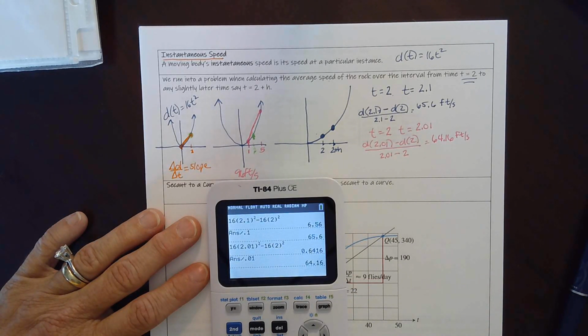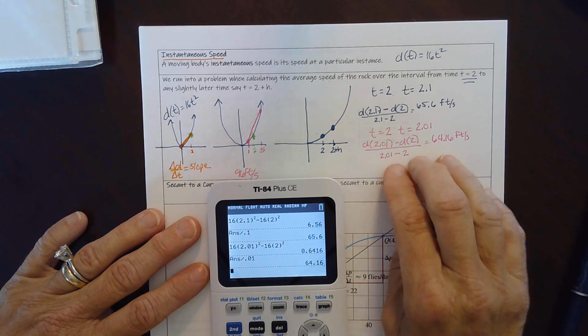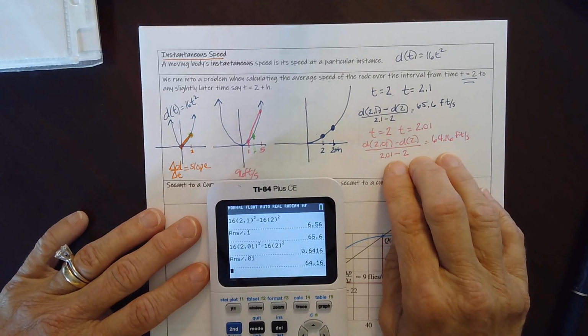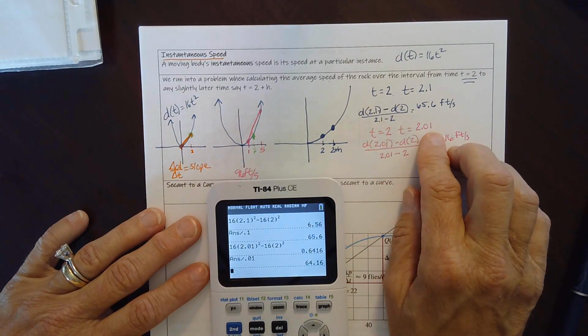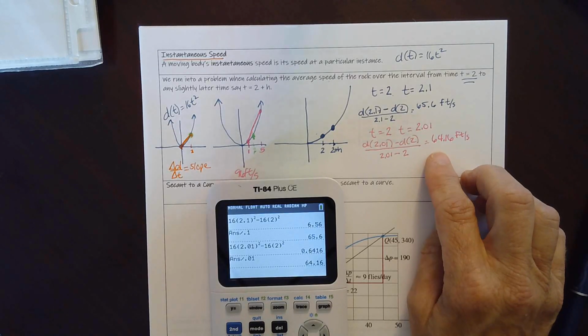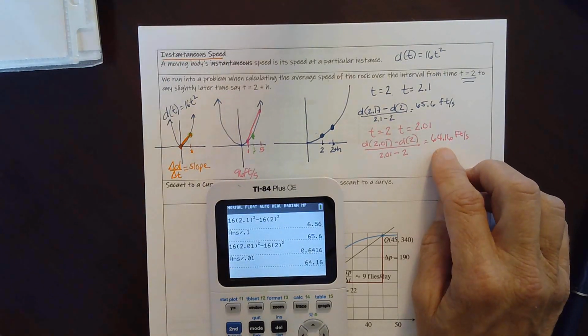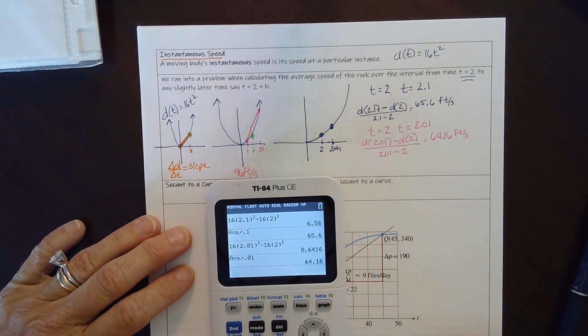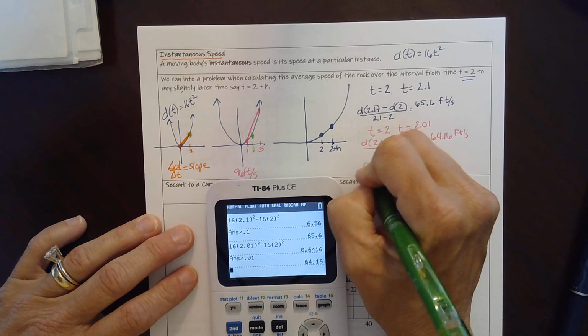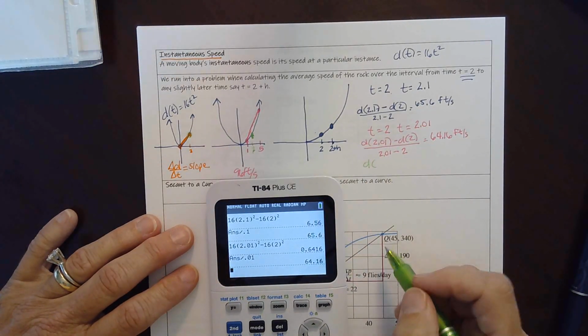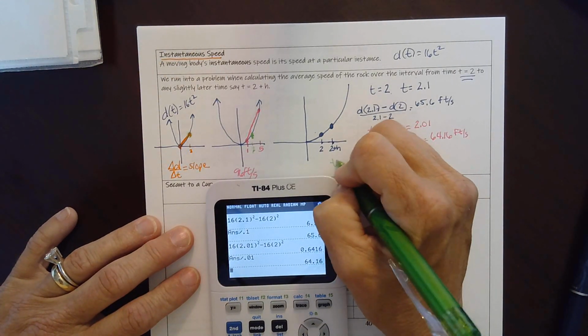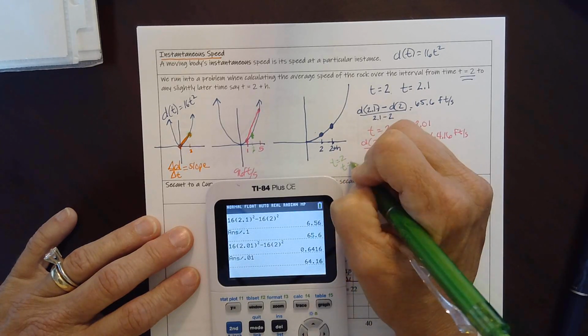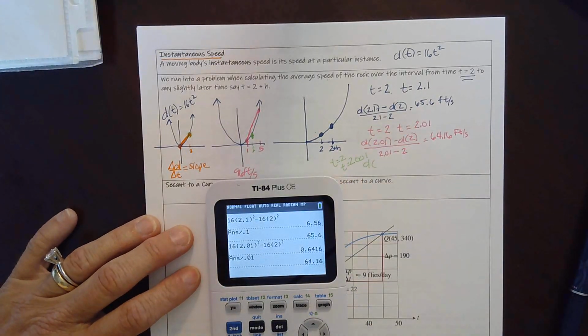So the average speed of the rock using points 2 and 2.01 gives us a speed of 64.16 feet per second. Well, what if we were to get even closer? Y'all may not be able to see this very well, but how about between t equals 2 and t equals 2.001?